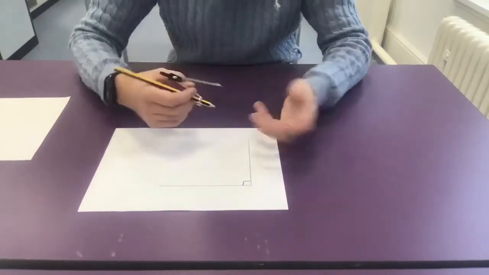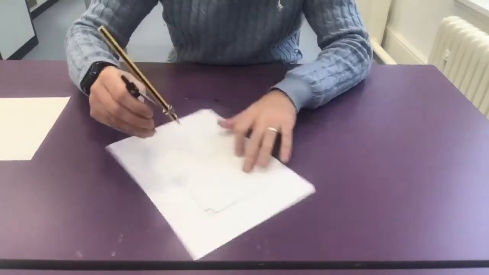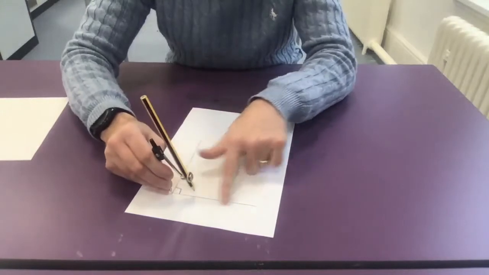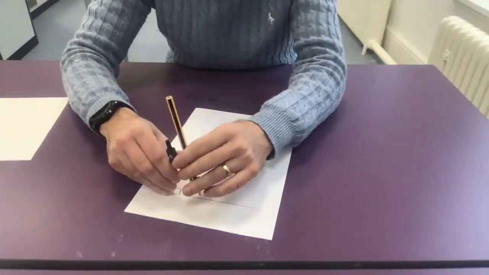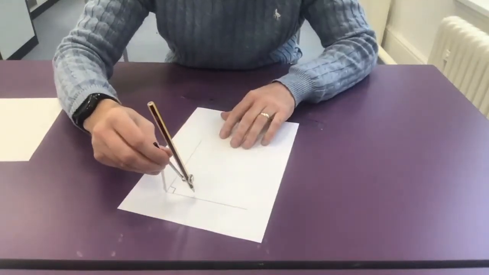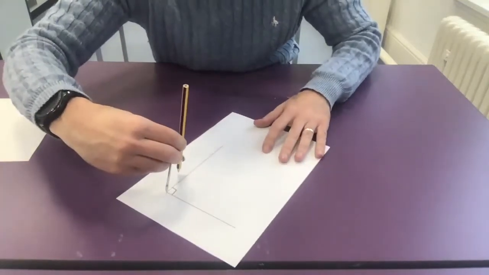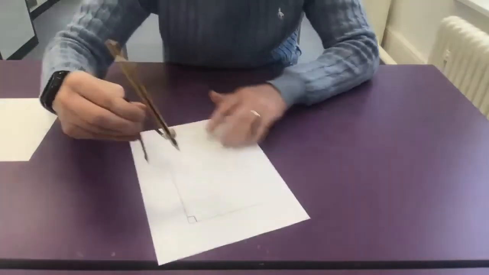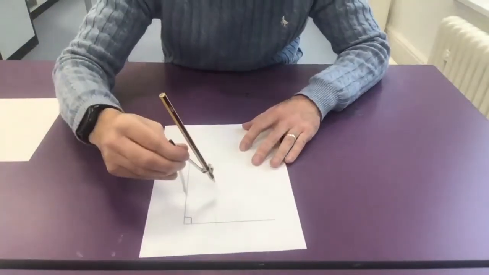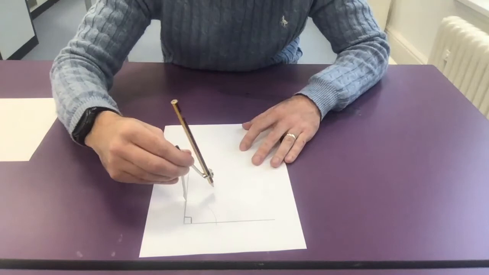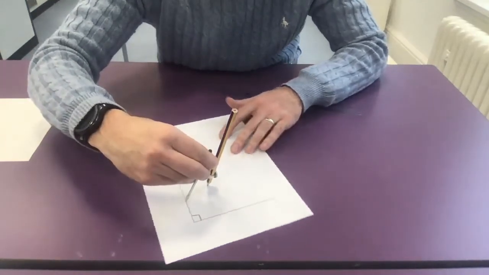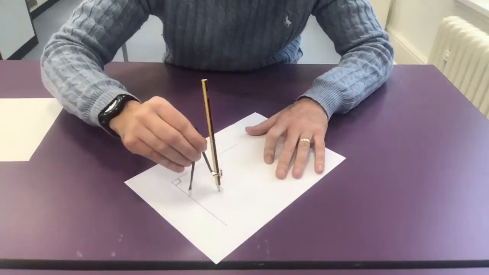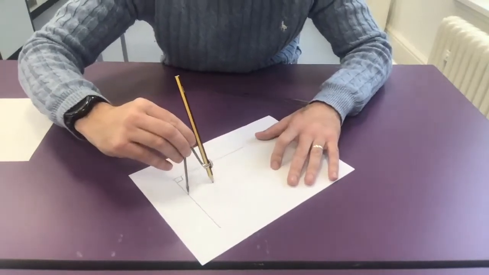Now, we're just going to bisect this angle just like before, guys, all right? So set your compass as wide as you want, as long as it's no wider than the length of this line. I'm just going to go for around about there, okay? And we're just going to draw one big curve like that. Now, without adjusting our compass, I'm going to put my point here and draw a curve, and then here and draw a curve until they overlap.